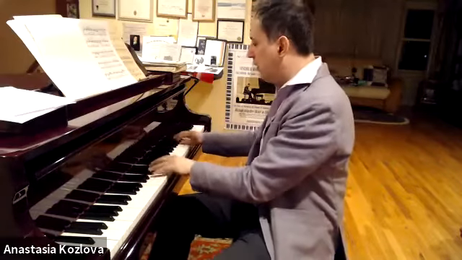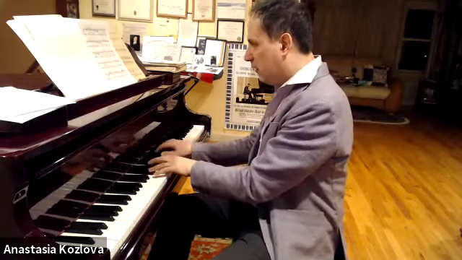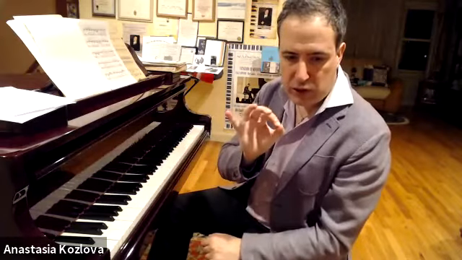Is actually much more chord because it's a minor. So make sure you play subito piano, much softer. Same tempo, just much softer.